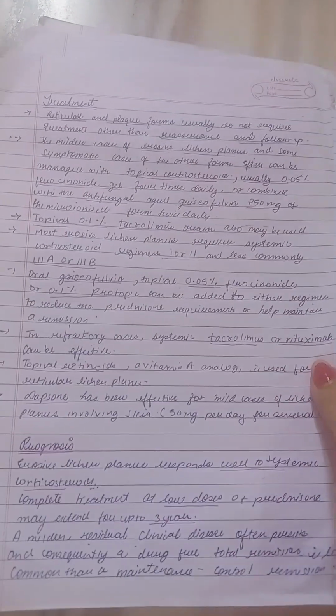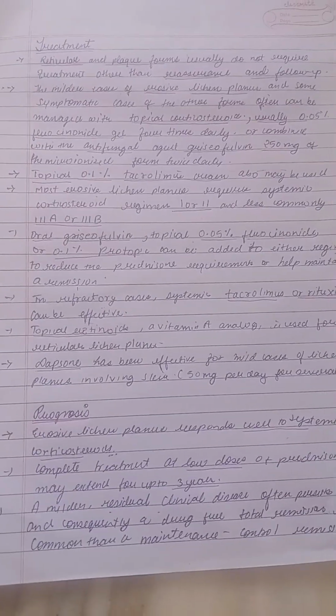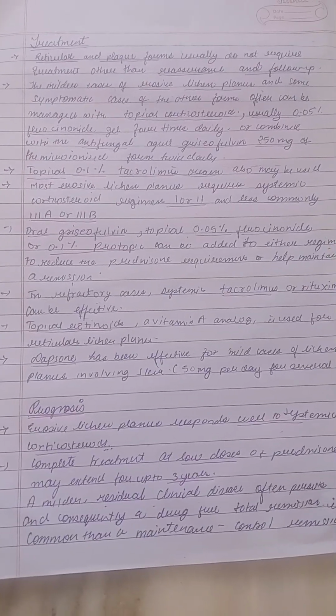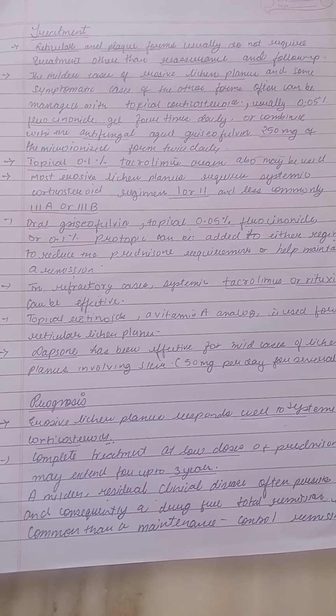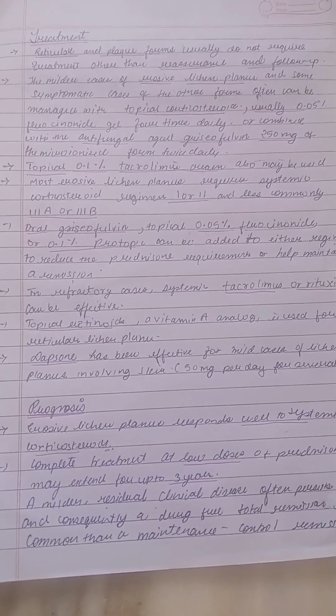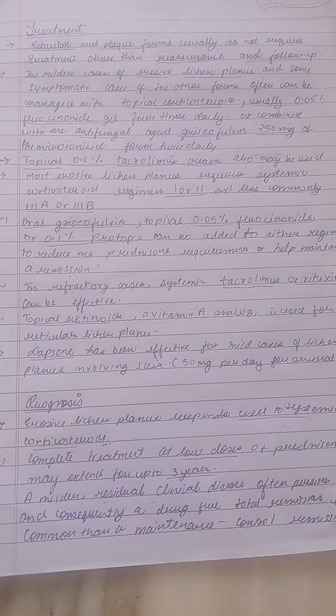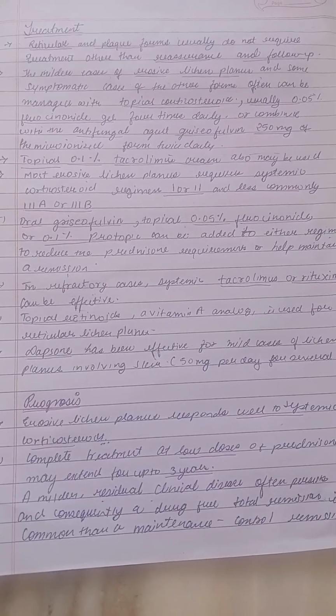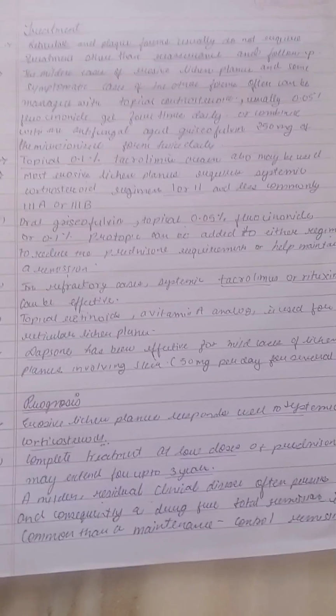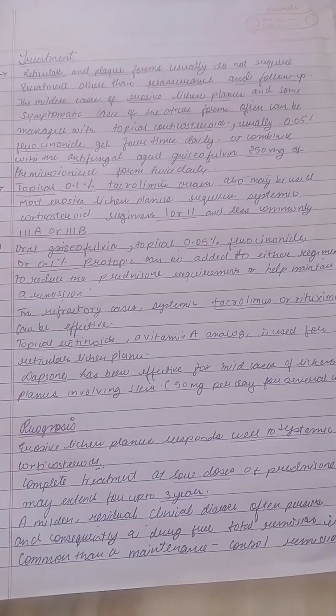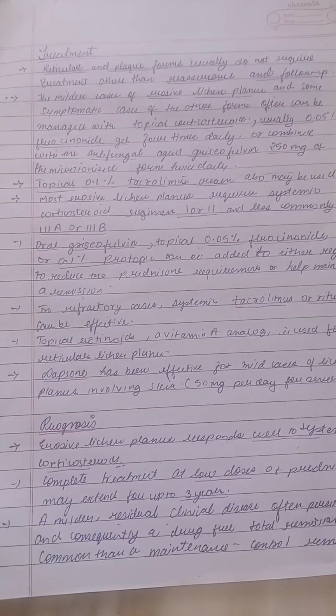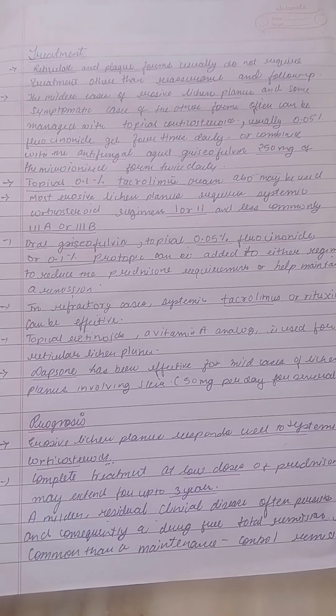Now we'll be coming to the treatment part. The reticular and plaque forms usually do not require treatment other than reassurance and follow-up. The milder cases of erosive lichen planus and some symptomatic cases of other forms, that is plaque and reticular forms, often can be managed with topical corticosteroids.